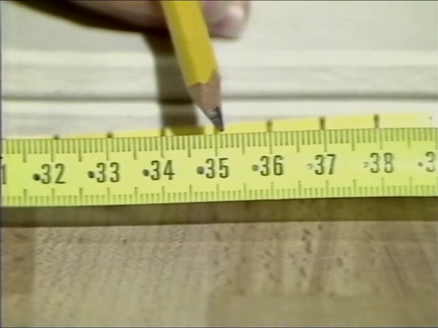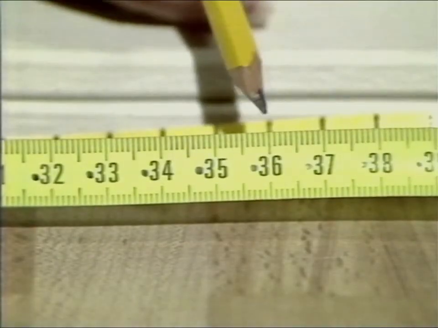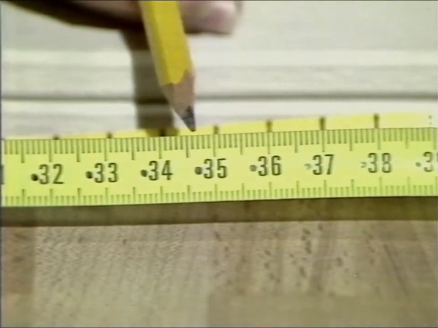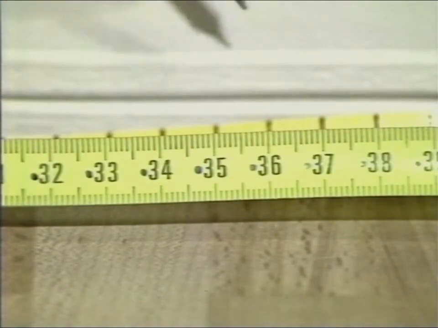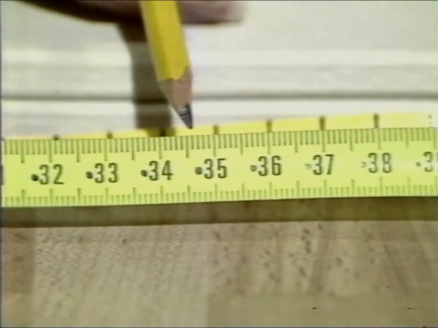10 times this distance is this distance. There are 100 of these in a metre, so there are 1,000 of these in a metre.